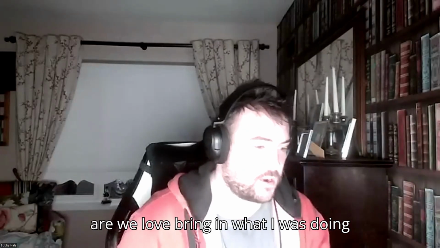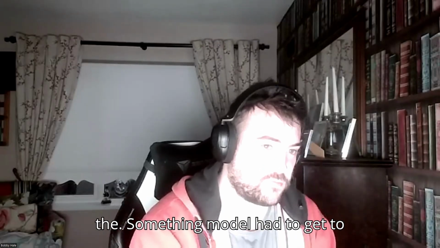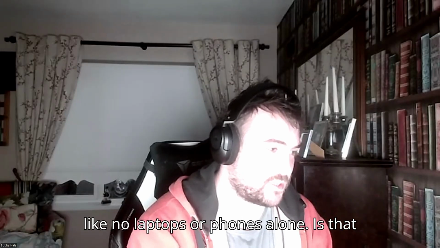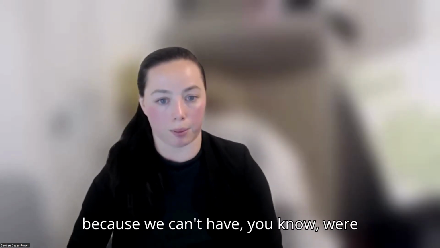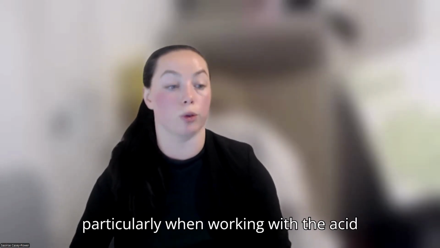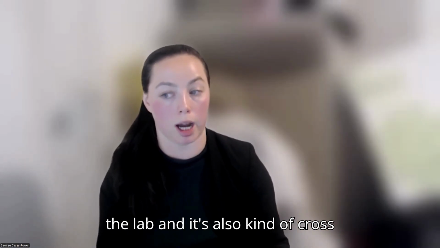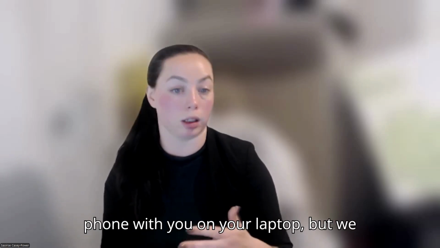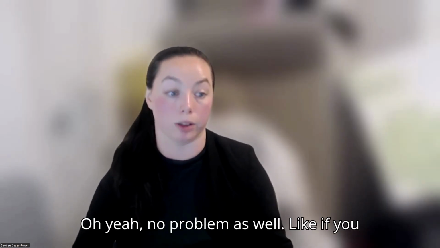Are we allowed to bring in phones or laptops? In another lab they were saying no laptops or phones allowed in. Is that strict? That would be fairly strict, because particularly when we're working with acids and bases, we can't have phones out in the lab, and it's also cross contamination when we're wearing gloves. You can bring your phone and your laptop with you, but we just use them outside of the lab on the day.